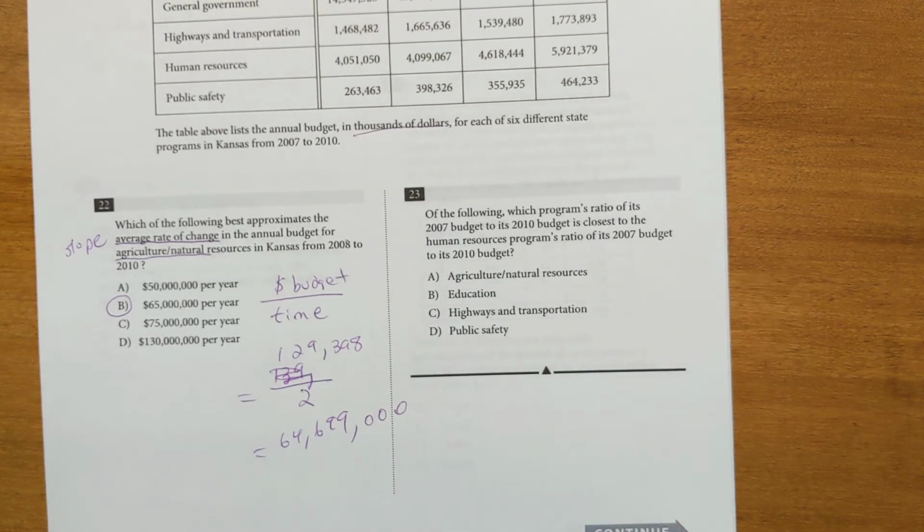Number 23. Of the following, which program's ratio of the 2007 budget to its 2010 budget is the closest to the Human Resources program's ratio of its budget from 2007 to its 2010 budget?